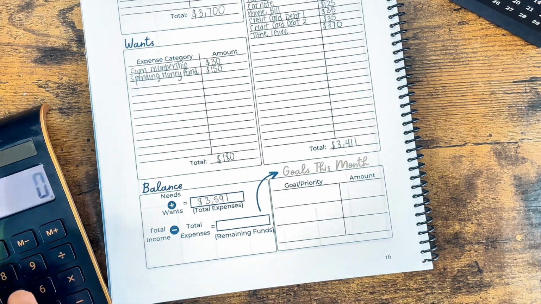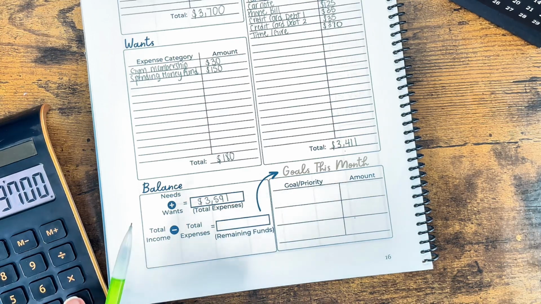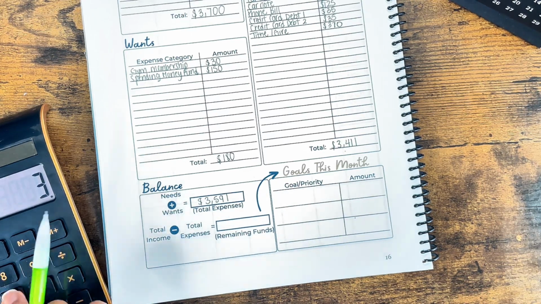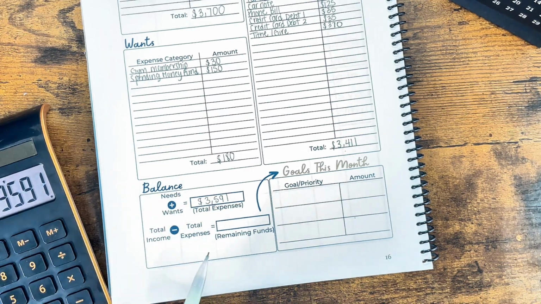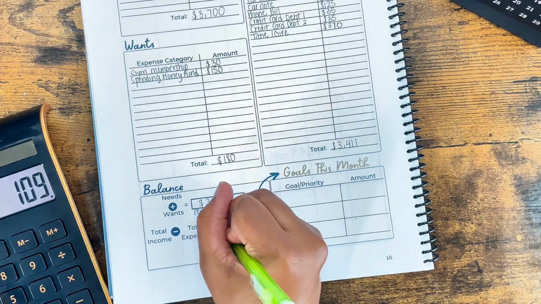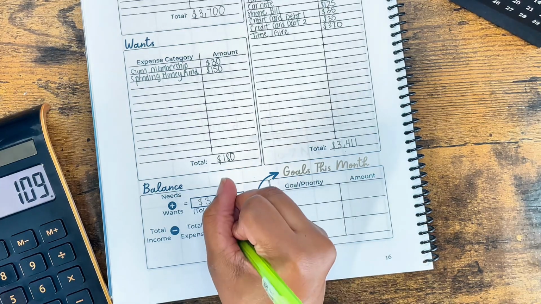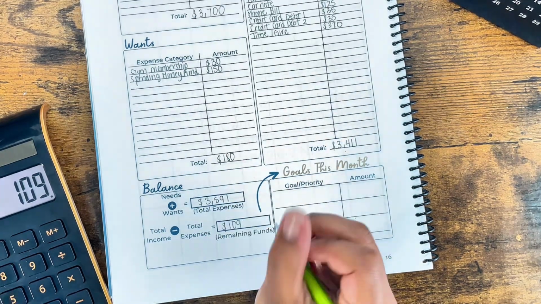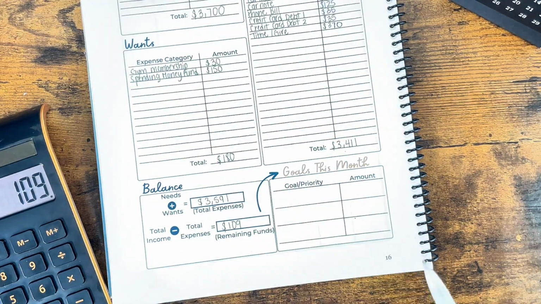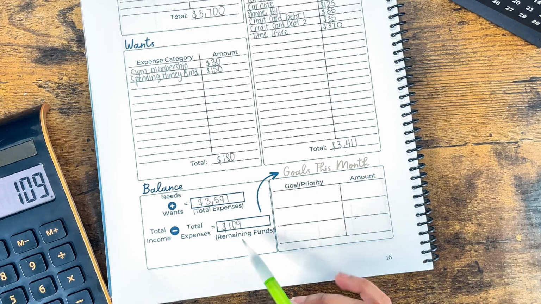Then you're going to subtract your expenses from your income. So I'm going to do $3,700 minus $3,591. And I'm going to get $109. And so this is how much money is left after all expenses are paid, all bills are paid for the entire month. And then from here, what I like to do is map out my goals for the month.